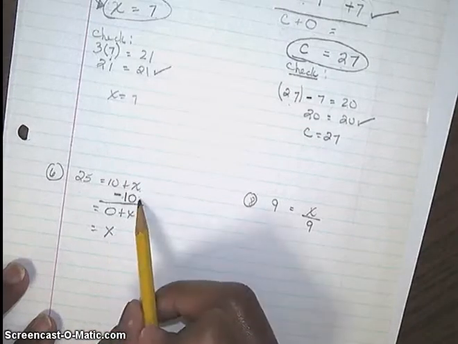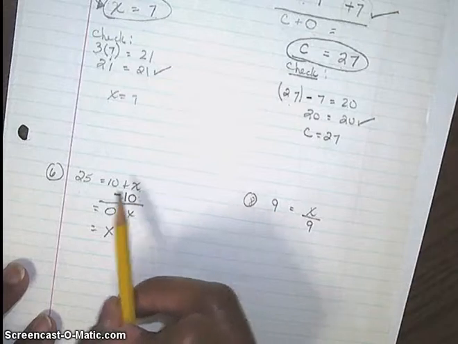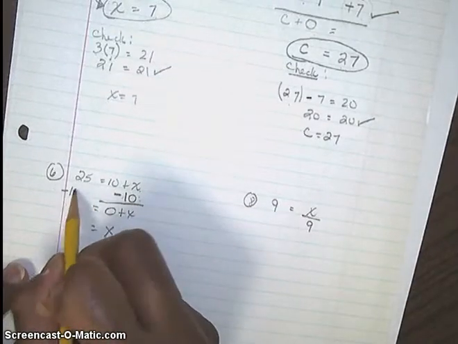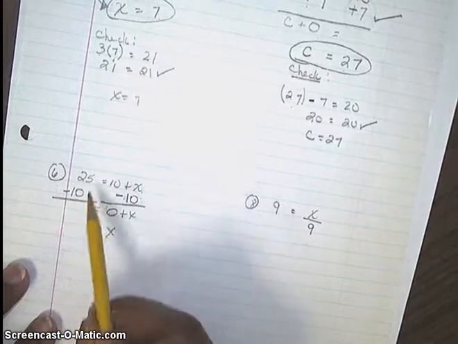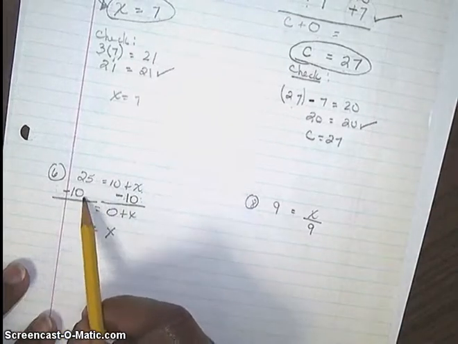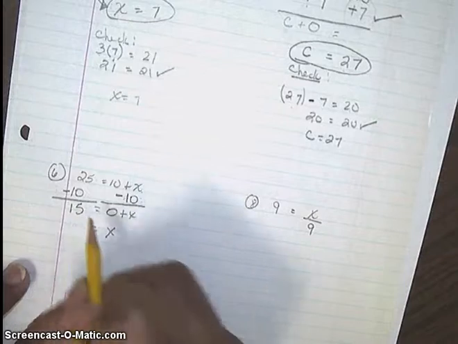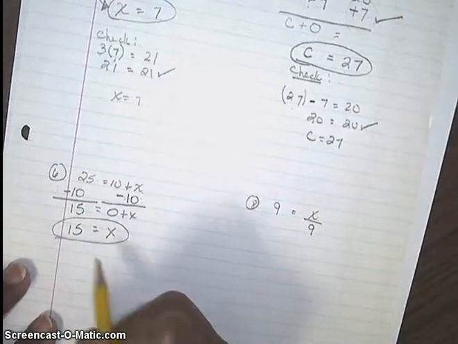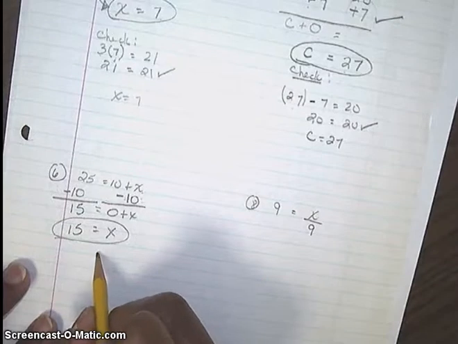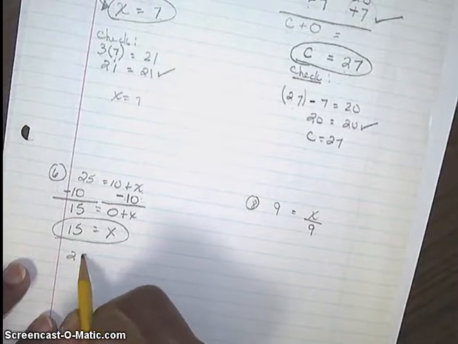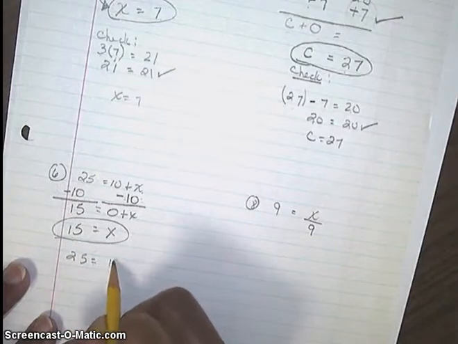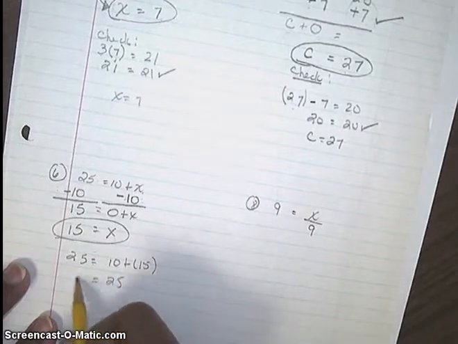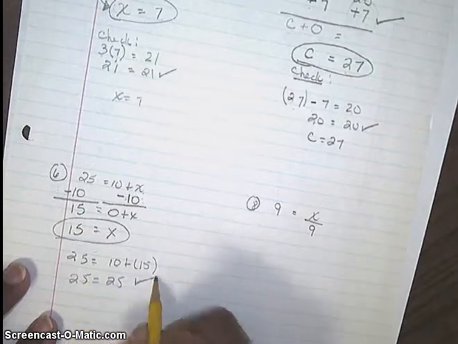Now what we did on the right side, we need to do on the left side of the equation. What did we do? We subtracted 10. 25 minus 10 is equal to what? 15. So now we have 15 is equal to x. If we check our work, we substitute: 25 is equal to 10 plus 15, and that is equal to 25 is equal to 25, and it checks out.